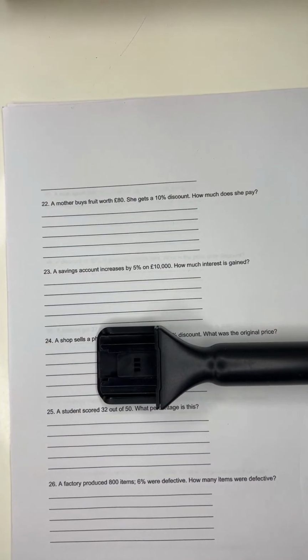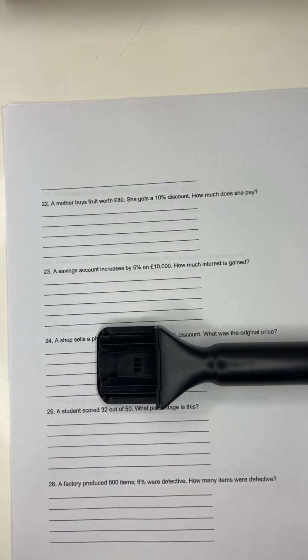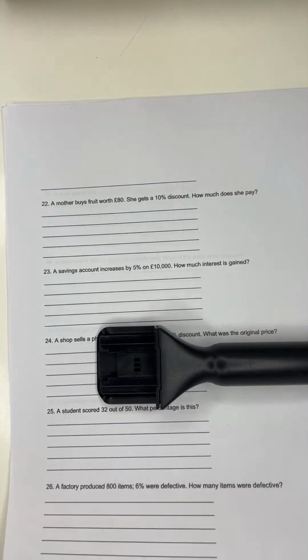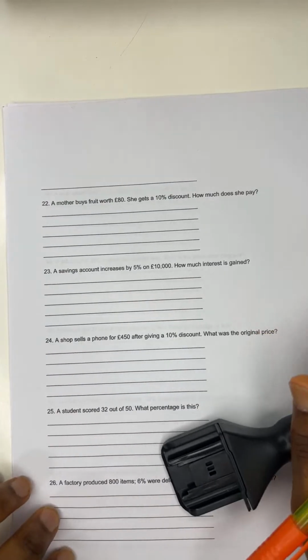First of all, we just have to do one simple thing, and that thing is to convert the numbers.